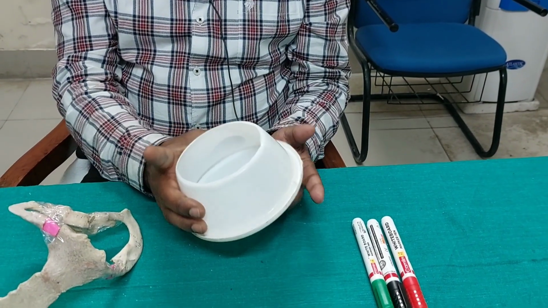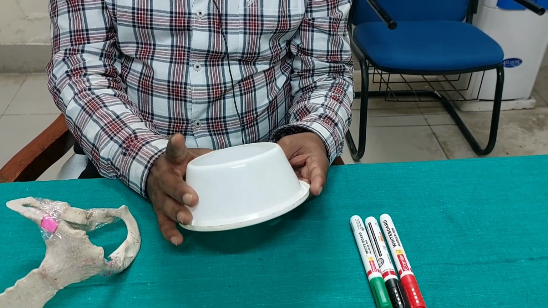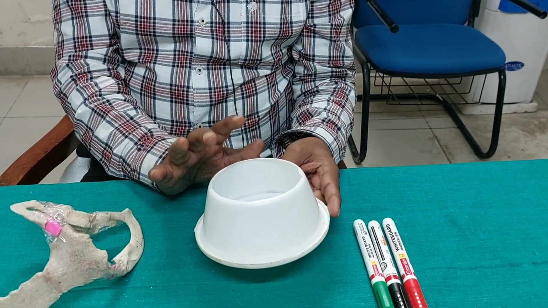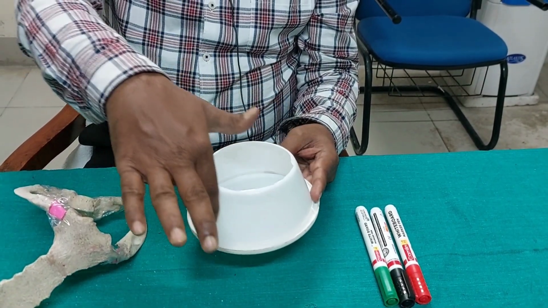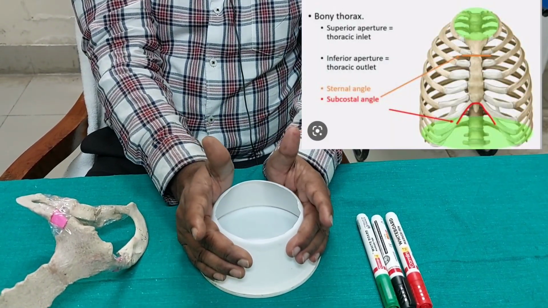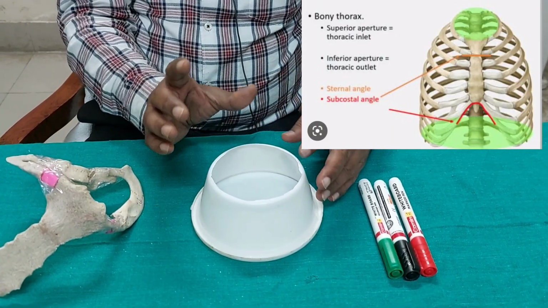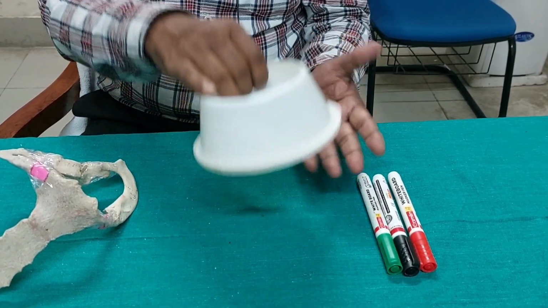Look at this. This is nothing but a very simple plastic container. I will show you how this is correlated with the thoracic cage. The wall of this container is the thoracic cage, where anteriorly is the sternum, anterolaterally are the ribs, and posteriorly is the thoracic vertebra. This is one end, this is another end.